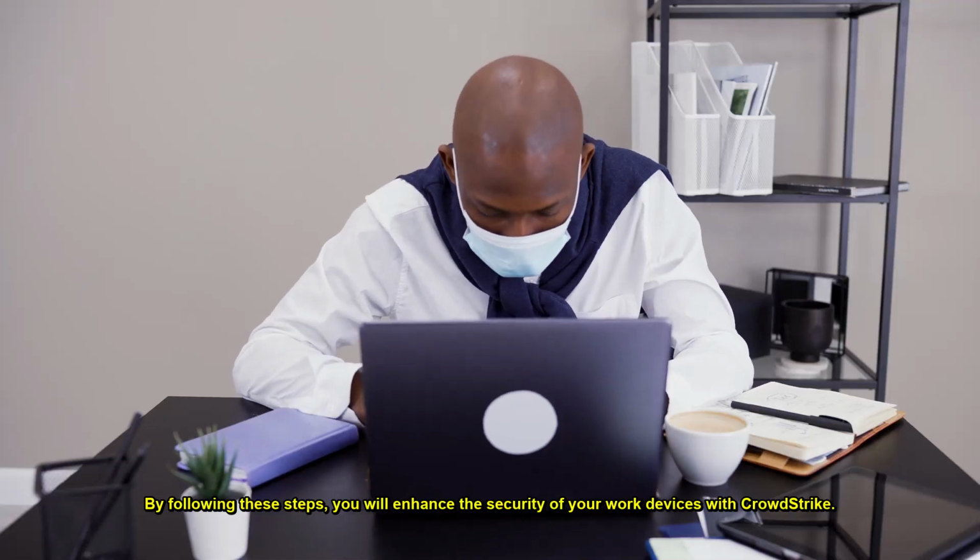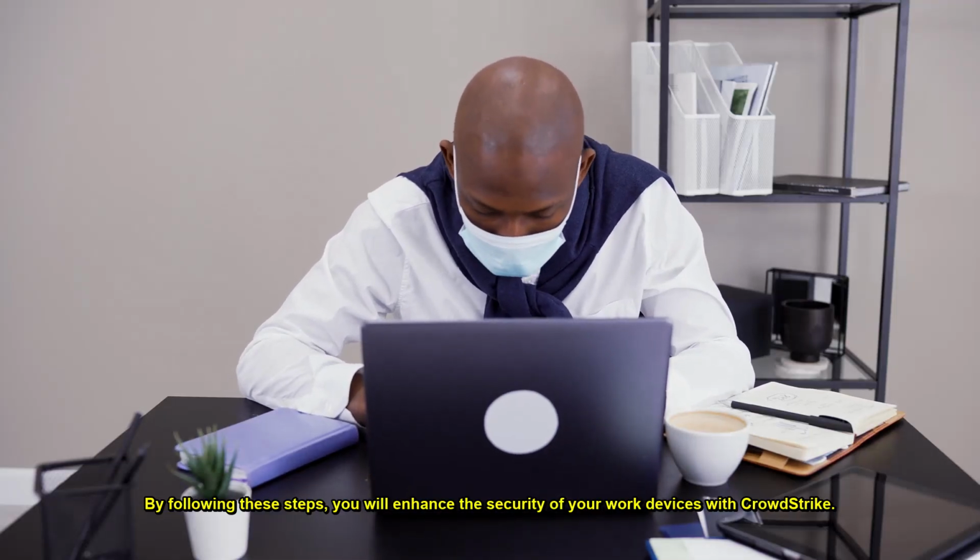By following these steps, you will enhance the security of your work devices with CrowdStrike.